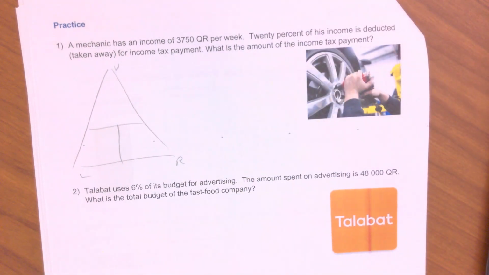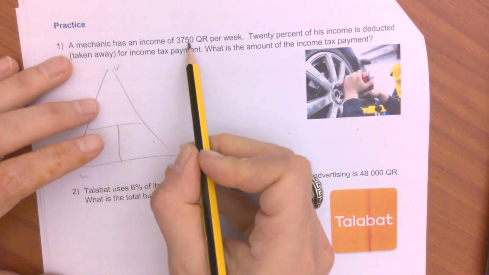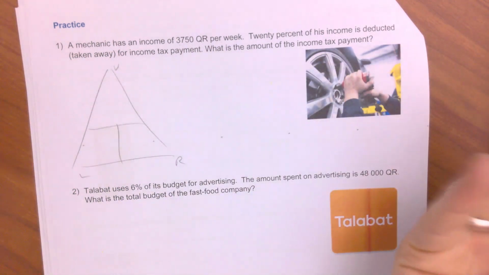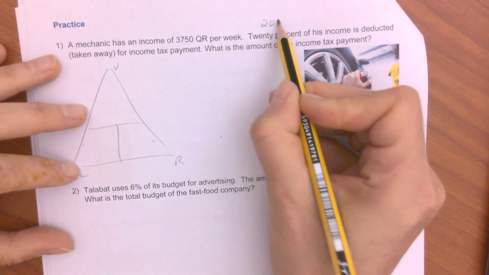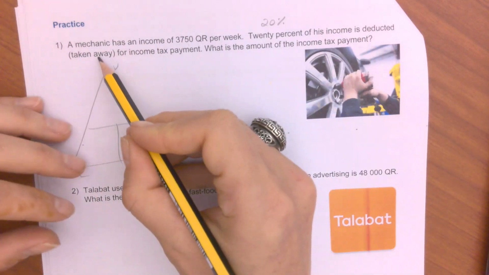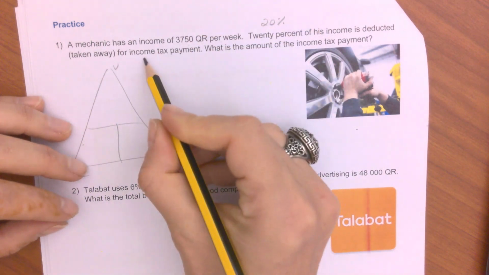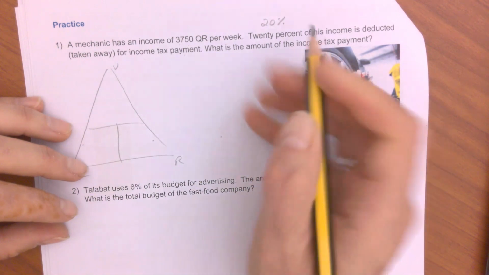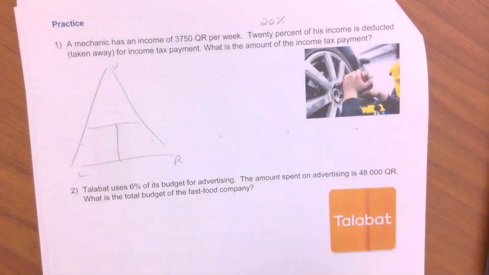So let's read it. A mechanic has an income of 3,750 reals per week. So that means in total, for the whole week, he makes almost 4,000 reals. 20%, let's write this as a number. 20% of his income is deducted, taken away. So he makes this, but then they take some off of it for income tax payment. What is the amount of income tax? So they're going to take 20% off of this, a little bit of money for income tax.